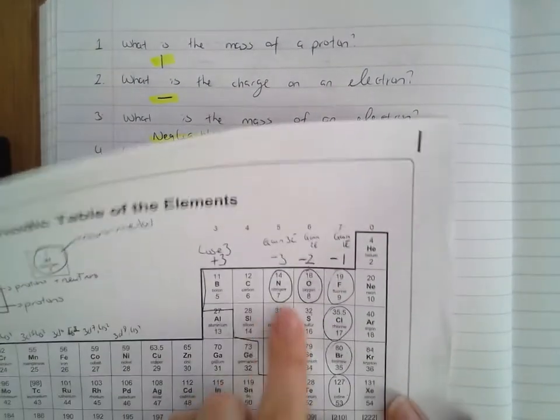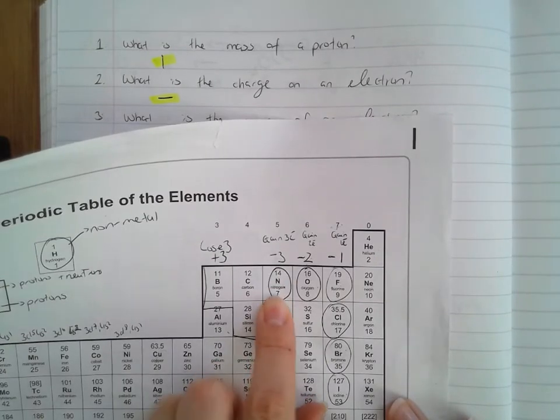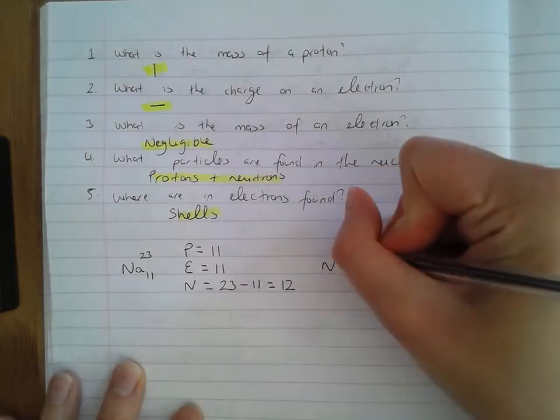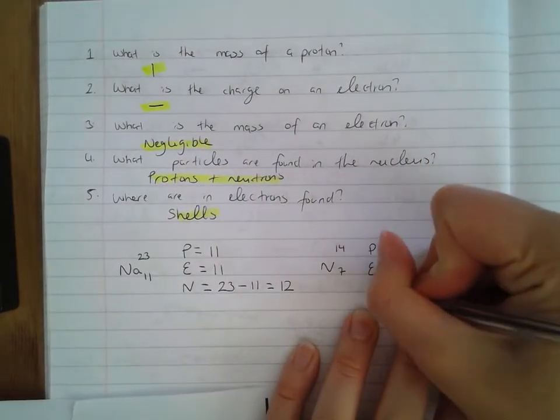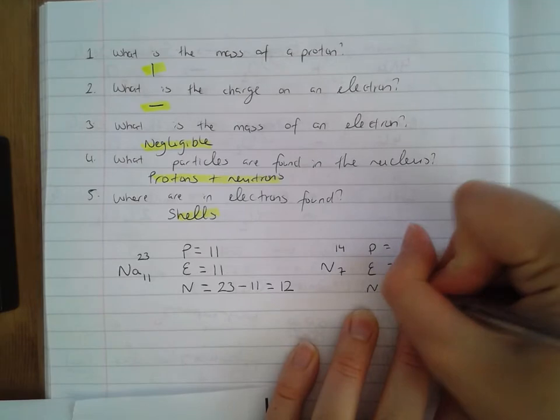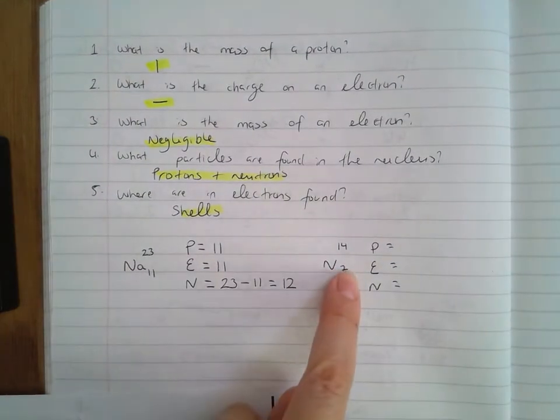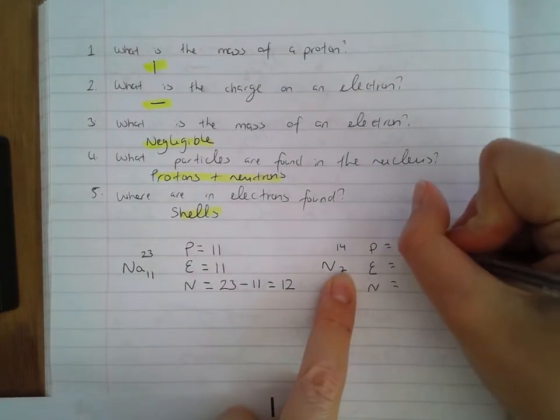If I were to take nitrogen, it's got 14 and 7. So I'm going to write nitrogen here with 14 and a 7. And I want to know how many protons, electrons, and neutrons nitrogen has. Okay, this small number tells me the number of protons.